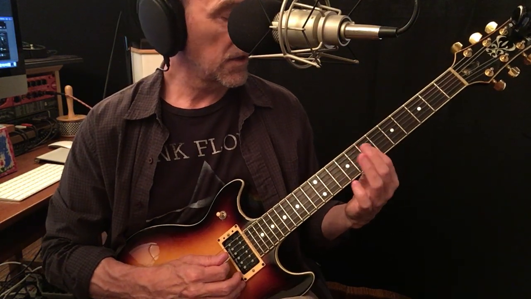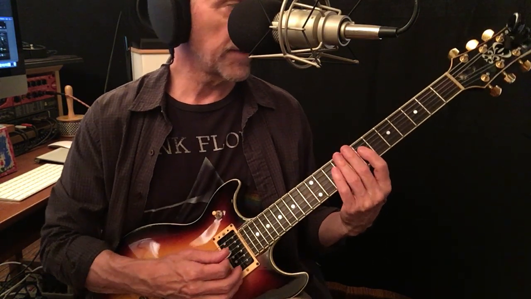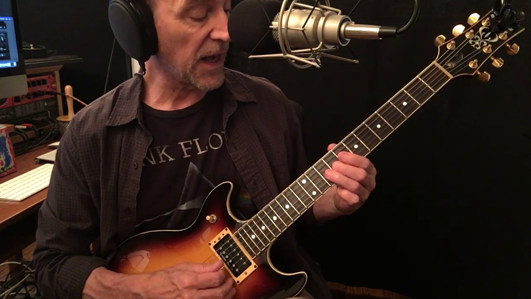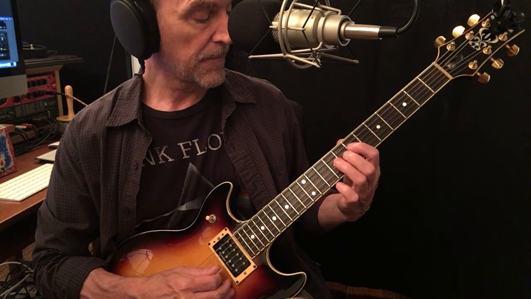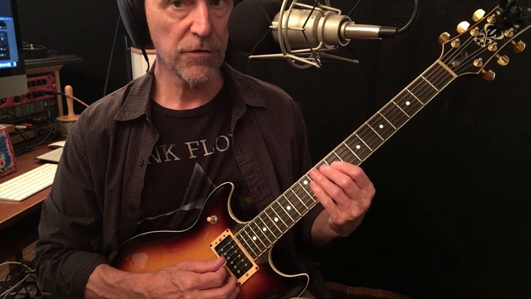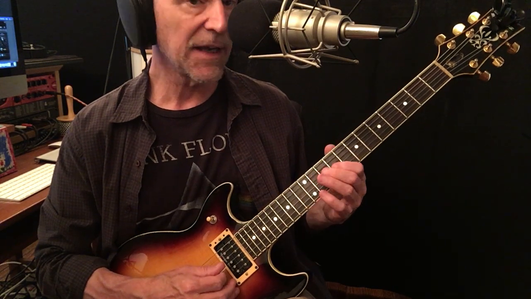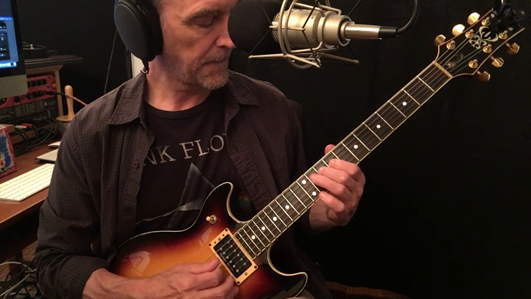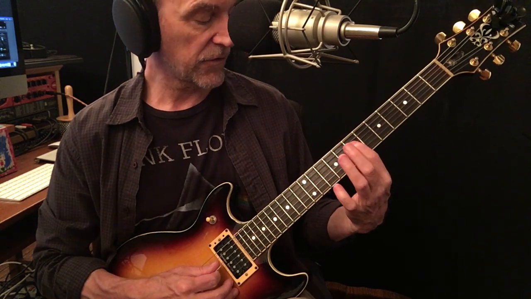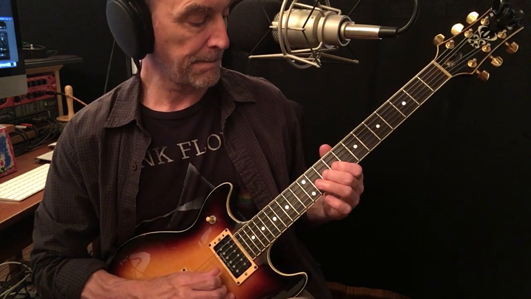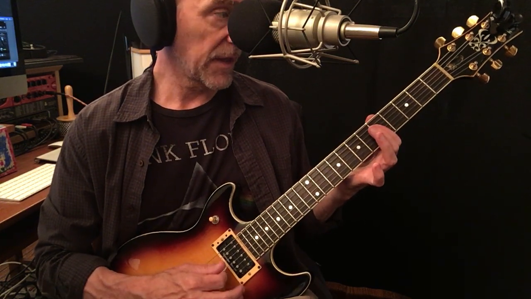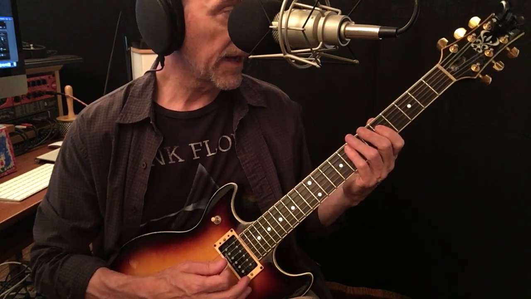Okay, next one. So this is F, I'm calling this F major 7th modal pentatonic, A, B, C, E, F. Goes with the F major 7 chord. C major 7 modal pentatonic, B, C, E, F, G. Goes with it. Okay, you put those together and you got A minor 7th. And that would go well with a minor 7 chord.